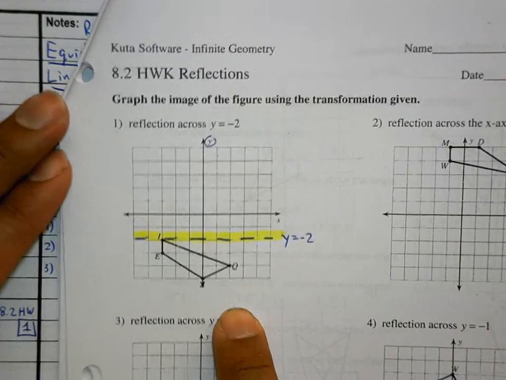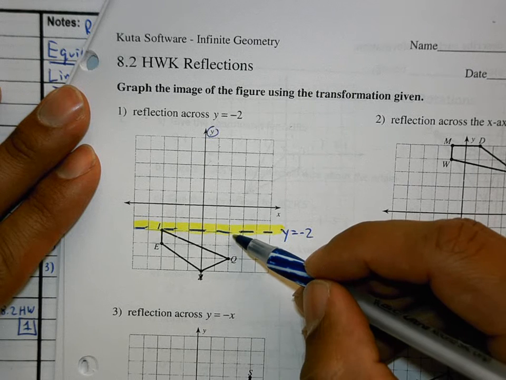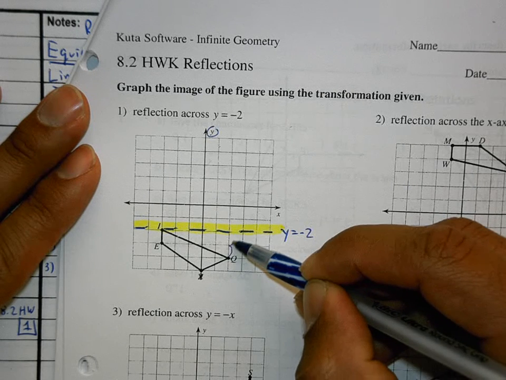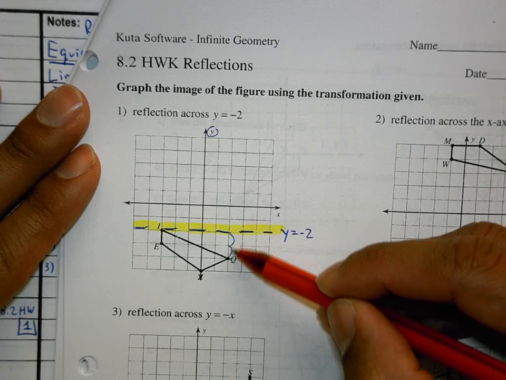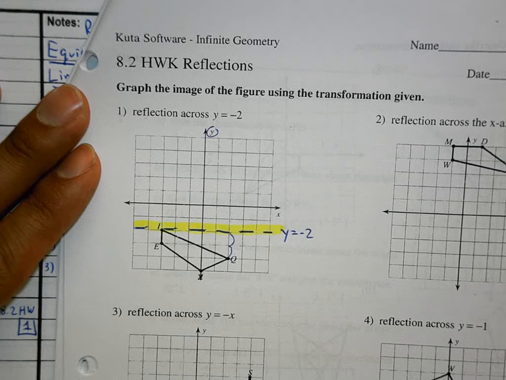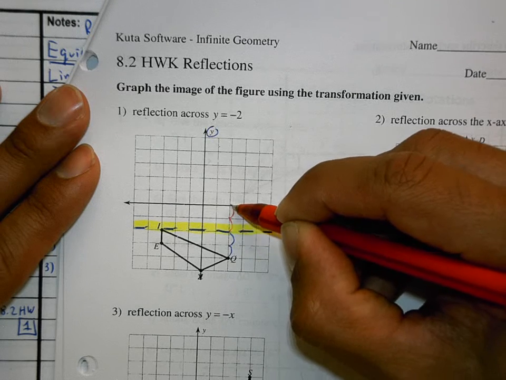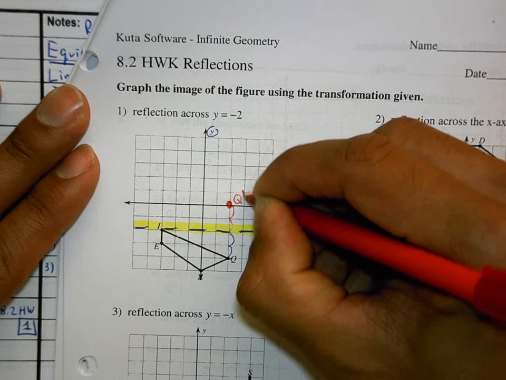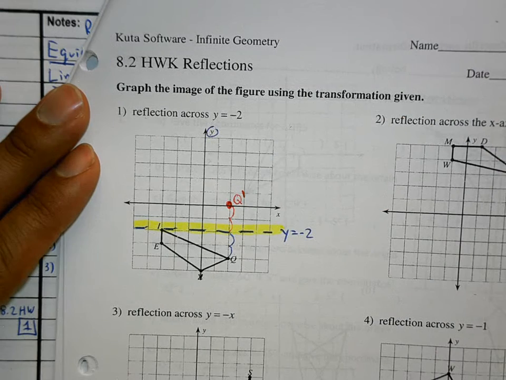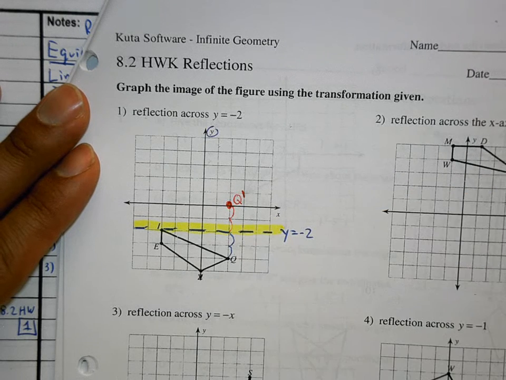What that means is this. I need to count how far Q is from the LOR. It's 1, 2 spaces. Since Q is 2 spaces from the LOR, I need to go equidistant from the LOR that many spaces on the other side. I went 1, 2. Guess what, I go again? 1, 2. This time I'm going to do it in red. This dot right here is Q prime. Q prime is 2 units away from the LOR.